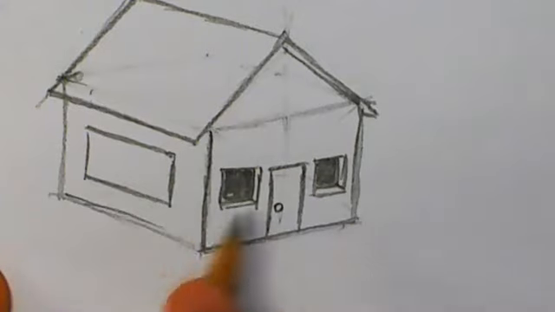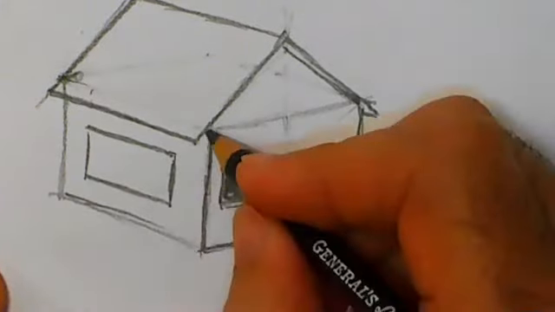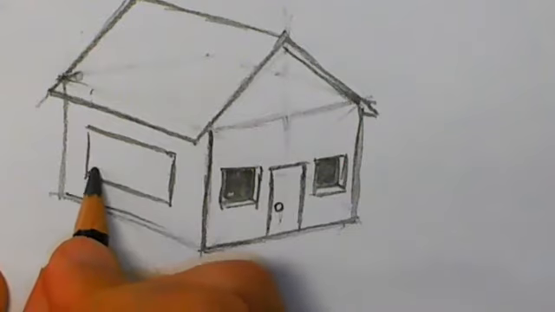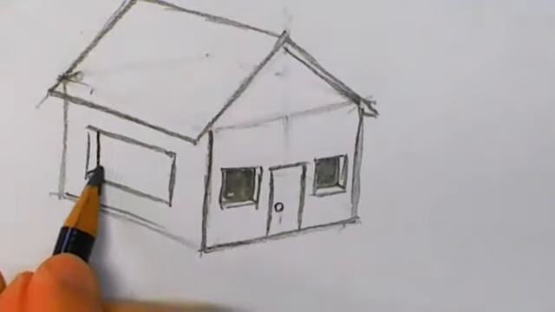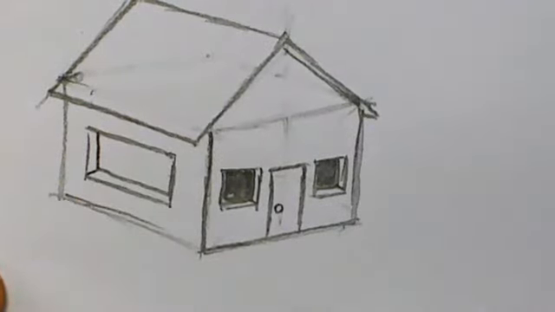Now here, if it's on the left side of the middle, then I'm going to put the thickness on the left. And that's the general rule Mark Kistler taught me. If the window is on the left side of the middle, then you put that little line on the left. If it's on the right side of the middle, you put the little line on the right.